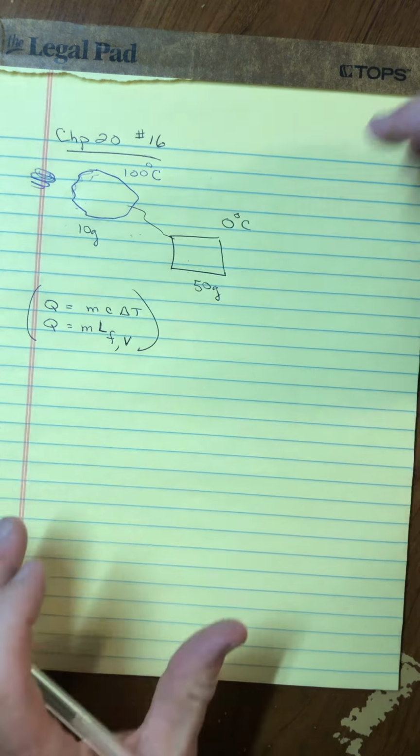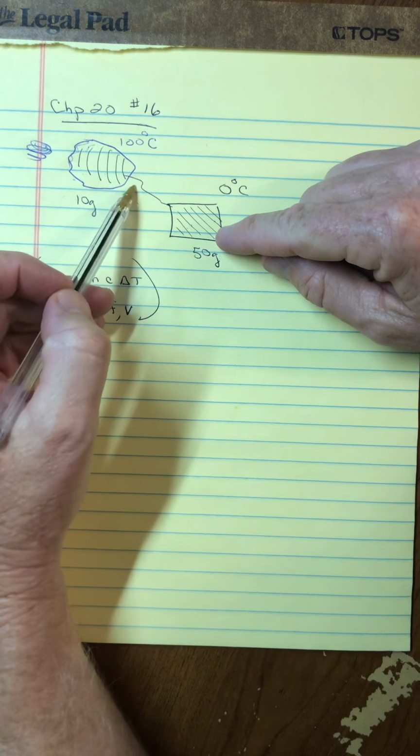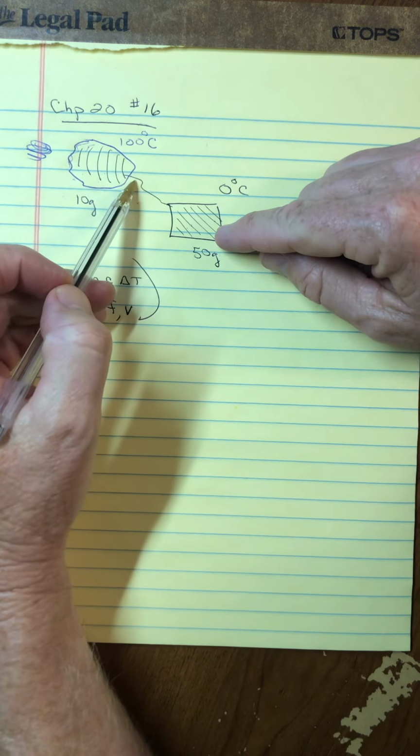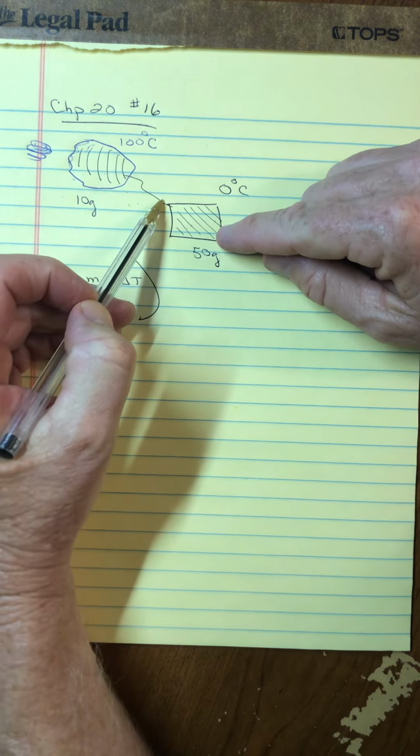And while it does that, it gives its energy to the solid ice, and so the solid ice is going to become a liquid. And here's the question: which is going to happen first? Does all the steam become a liquid, and so now that begins to cool down? Or does all the ice become a liquid and it starts to warm up?